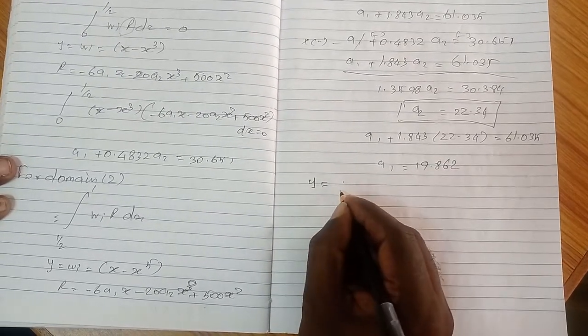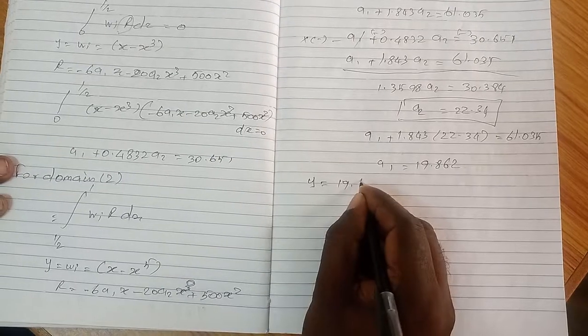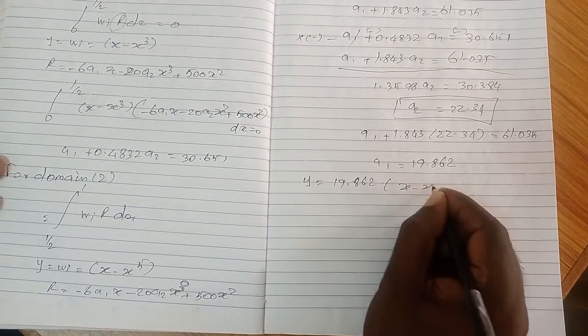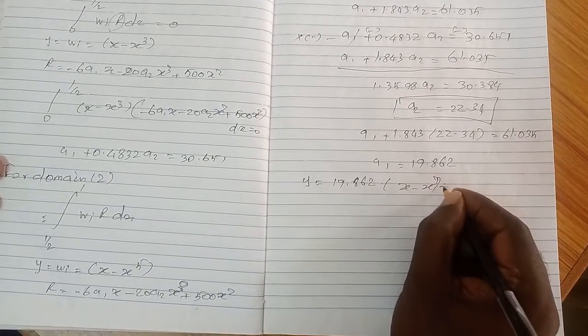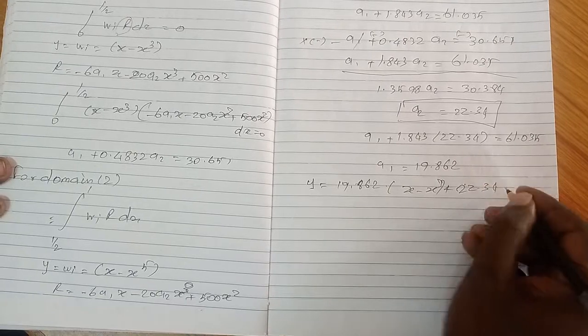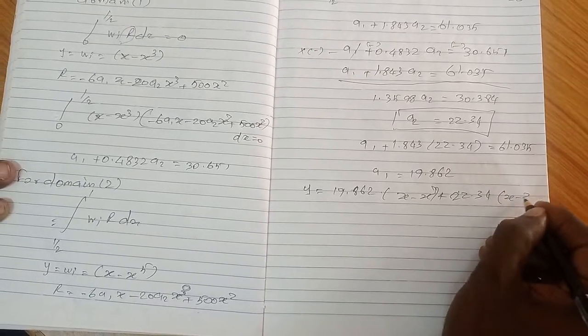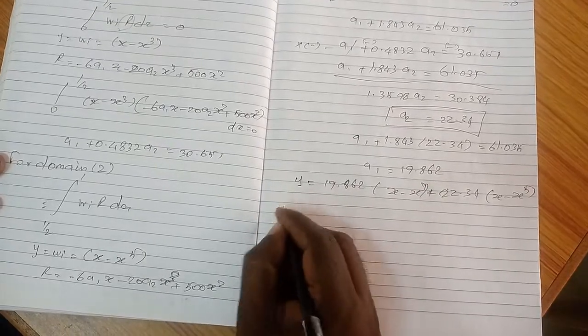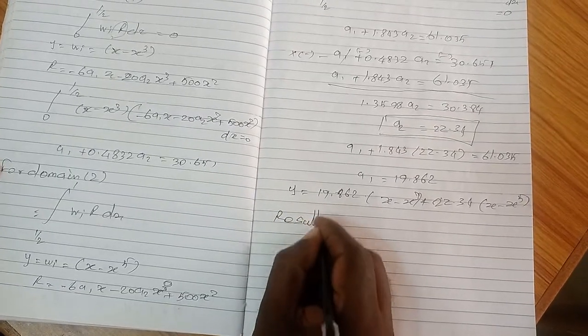So here also our trial function is y is equal to 19.862 into x minus x cube, plus 22.34 into x minus x power 5. Likewise we got. So how can I write the result?